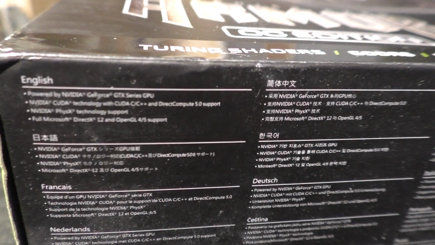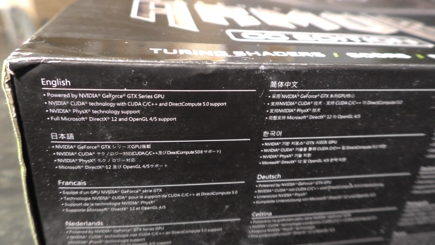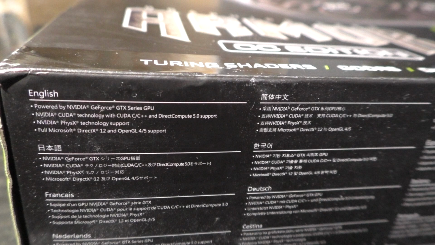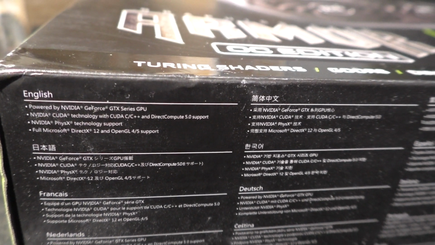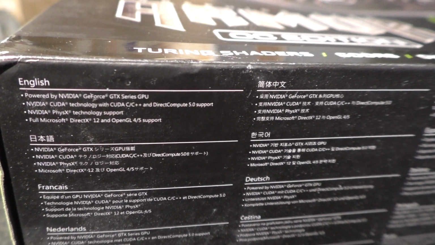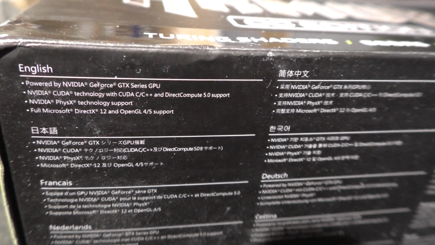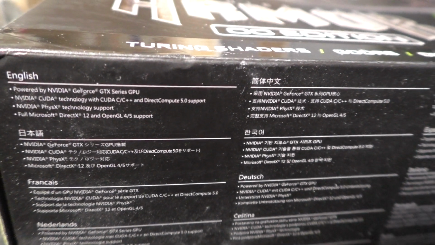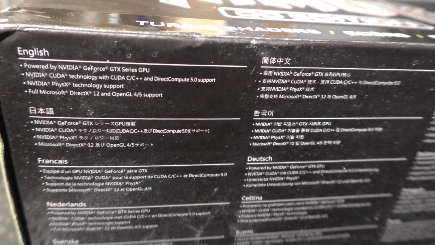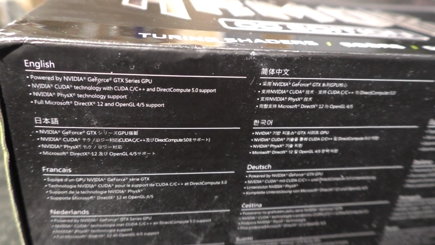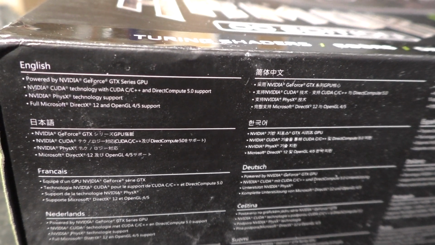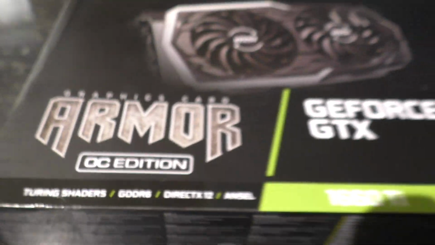We have Nvidia PhysX technology support, so that's a set of software libraries that use the graphics card to do physics calculations, so you can have cool effects in games like destructible terrain, or just lots of objects that have physics simulations going on. And full support for Microsoft DirectX 12 and OpenGL 4 and 5. So OpenGL 4 and 5, those are more open APIs that let you run games on different platforms. DirectX 12 is just Windows. It used to be Windows 10 only, but I think they've opened it up to Windows 7 now, the older version. So that's the base of the box.